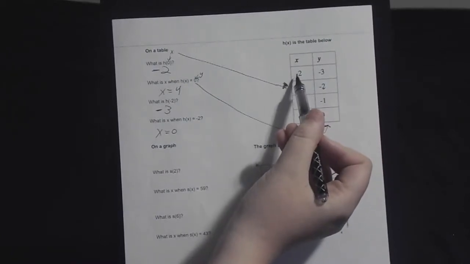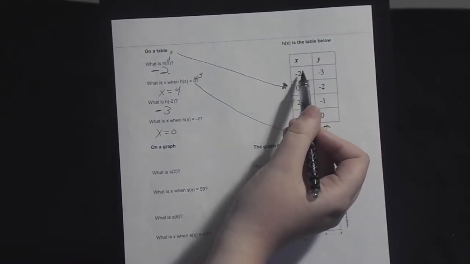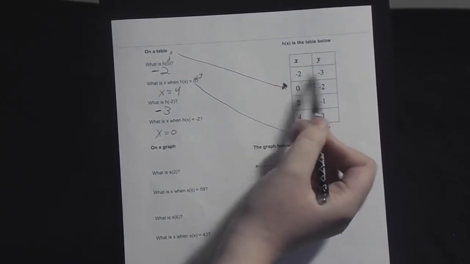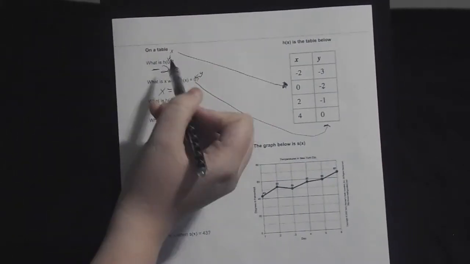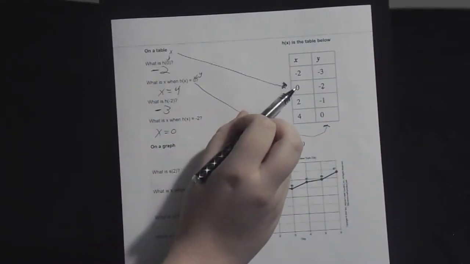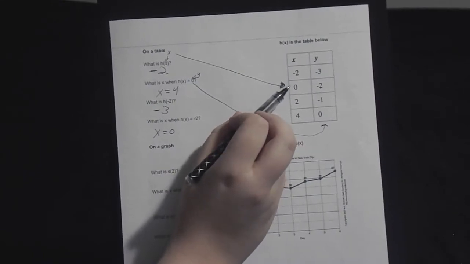So basically, on a table, we need to talk about how to do the same process of evaluating a function. On a table, remember what this means is at one point when I plug in -2, the function, whatever it does, the answer it gave me was -3 because y is the answer. So side by side is like a pair and they're together. So when it says what is h of 0, remember if it's in the parentheses like this, it means it's x. So I look at x and find where x is 0. Oh, it's right there. And the answer, the y, the output, is -2. So that's why we wrote -2.